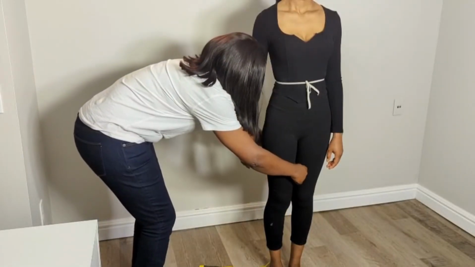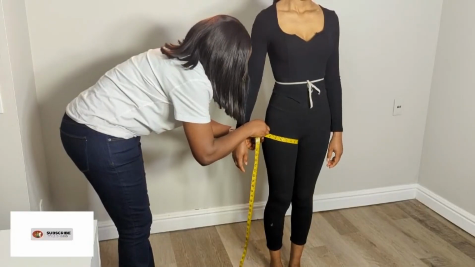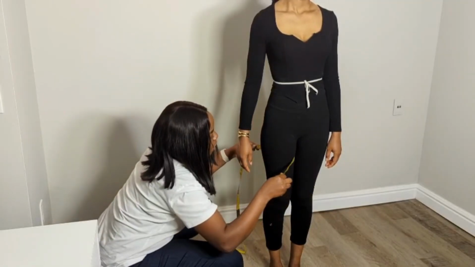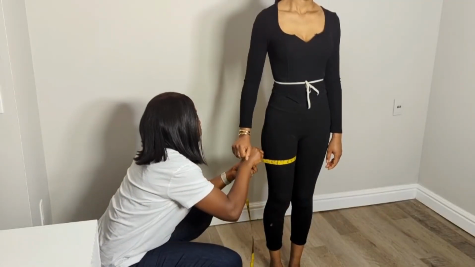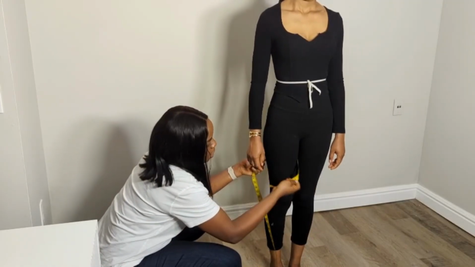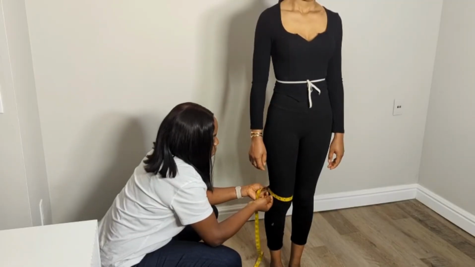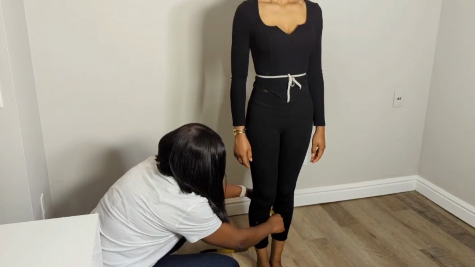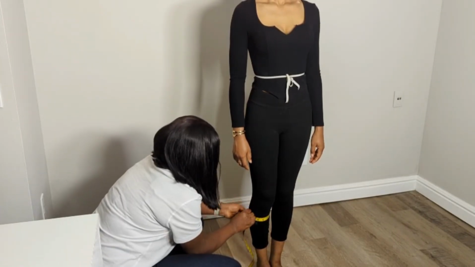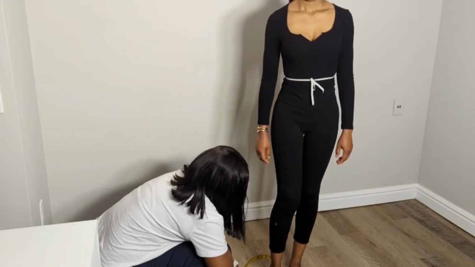Now for the pants measurement, I'm going to take the upper thigh measurement, and then I'll move to the mid thigh measurement. You want to make sure there's ease, and then I'll take the knee measurement. Next is the calf measurement. Next, we can get the ankle and the foot entry measurement.